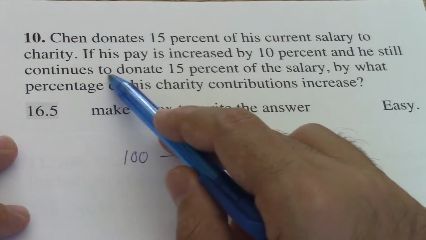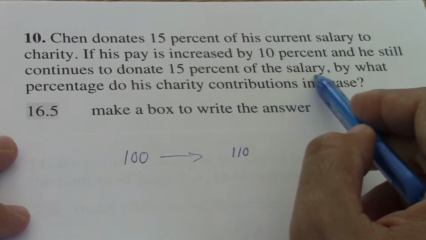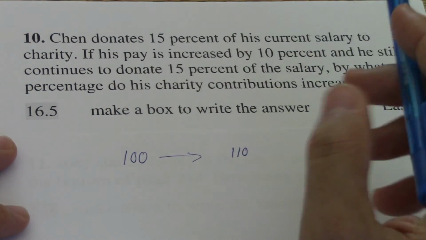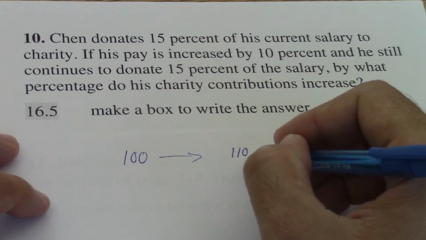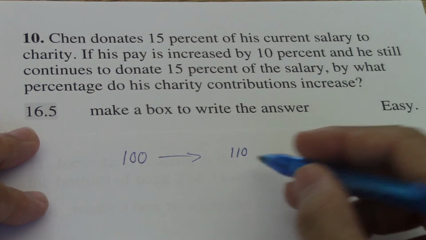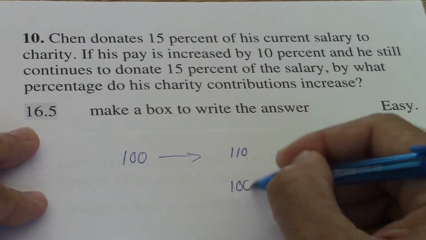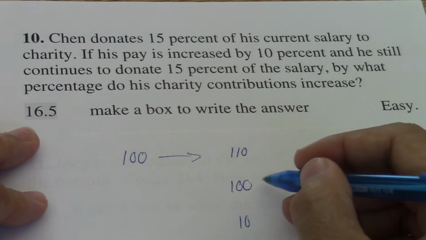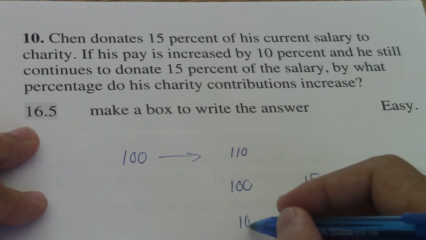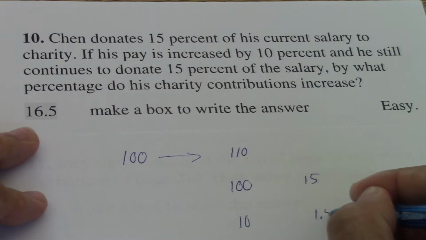Then he continues donating 15% of the salary. So by what percentage does the charity contribution increase? So here, if I take the 15% of 110, we can break down this number into 100 and 10. So 15% of 100 is 15, and 15% of 10 is 1.5.